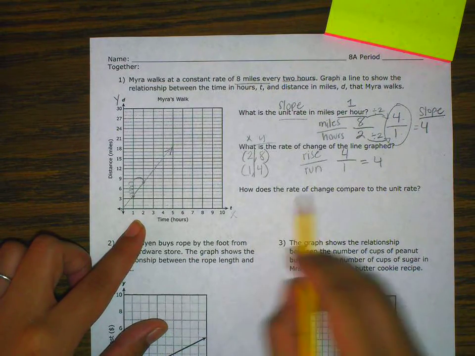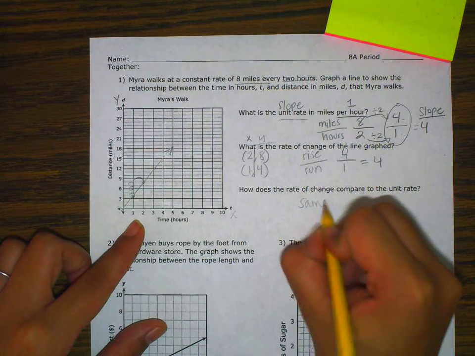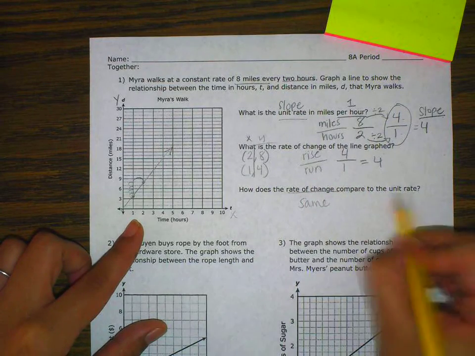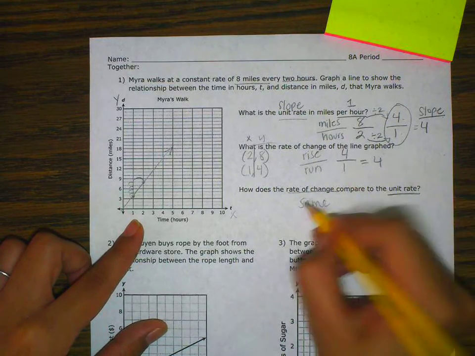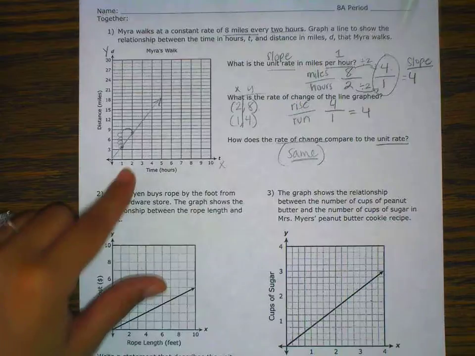How does the rate of change compare to the unit rate? They're the same. Basically, rate of change, unit rate, and slope mean the same exact thing. So now let's look at the bottom.